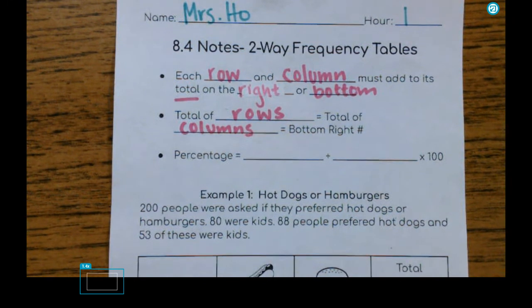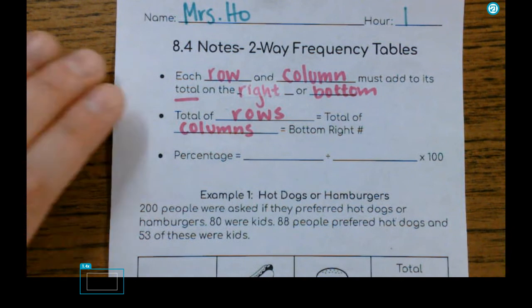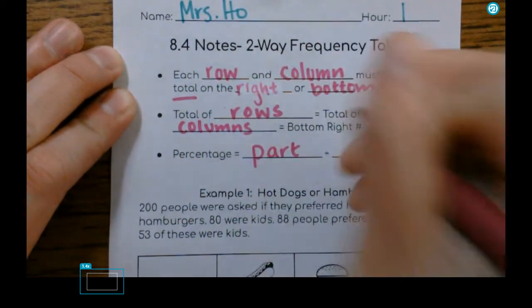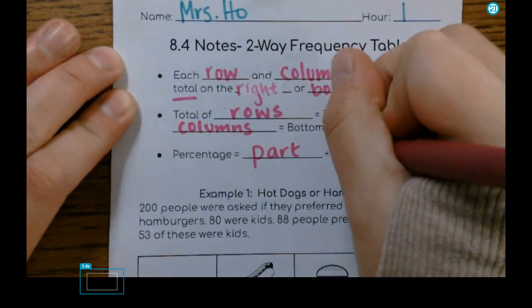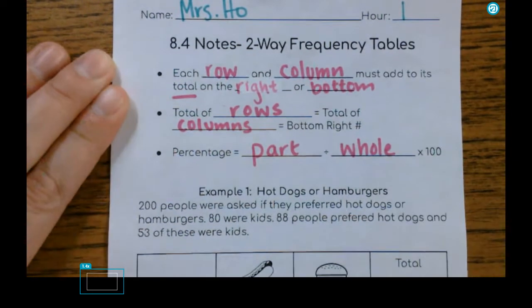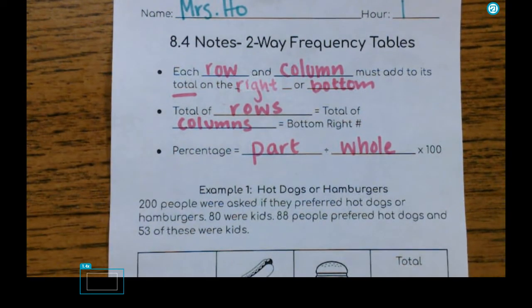Okay, and then our last little piece of notes is that we are going to ask you some questions where we say what percentage of blank are blank. In order to calculate those percentages, you are going to want to take your part divided by the whole times 100. So that's just how we calculate a percentage, is part divided by whole times 100. Okay, so those are our general notes.